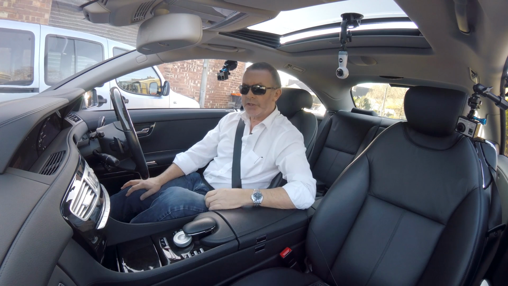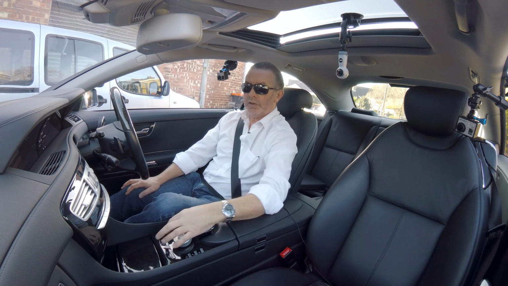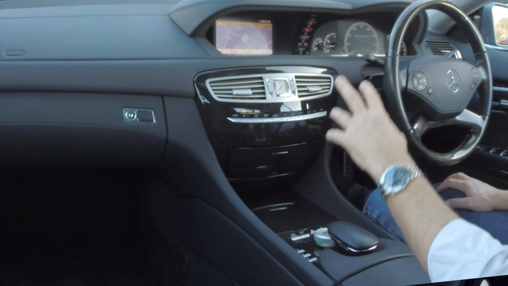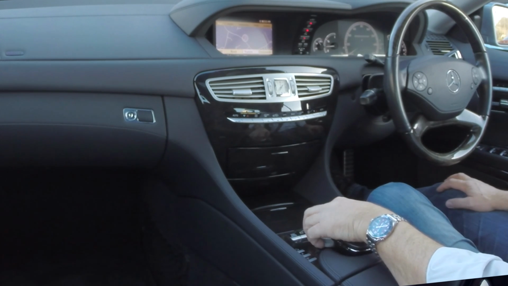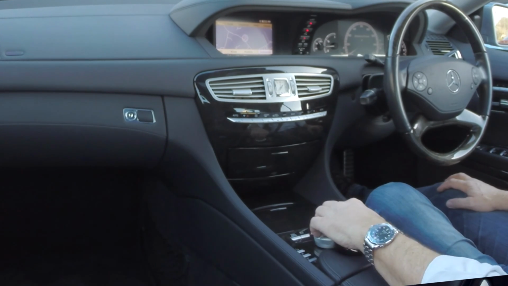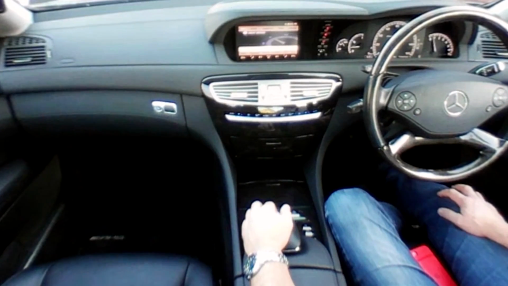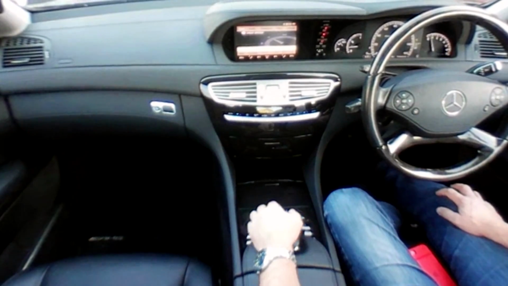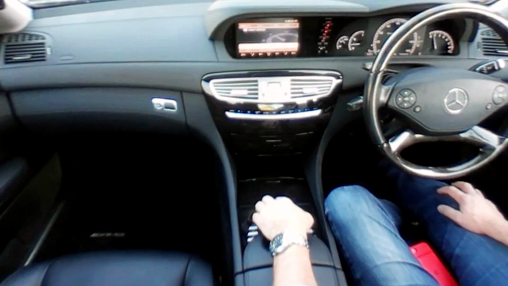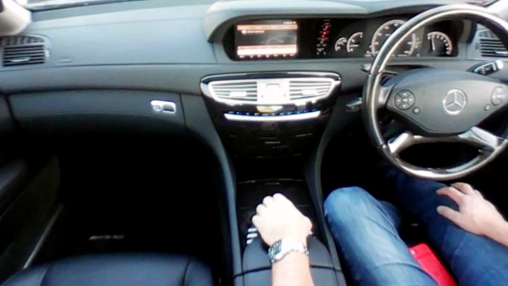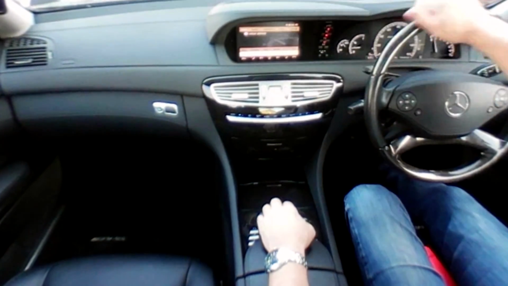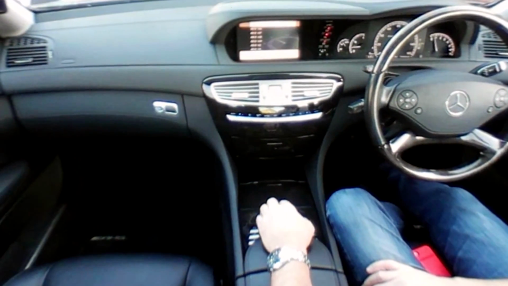Just show you how to set the sat nav. You can either switch nav on from there or select it using this thumb wheel. But destination, select, address input, select, map, country, town, street. So we'll go for, and then at the bottom you've got postcode. That's the one we need, postcode.